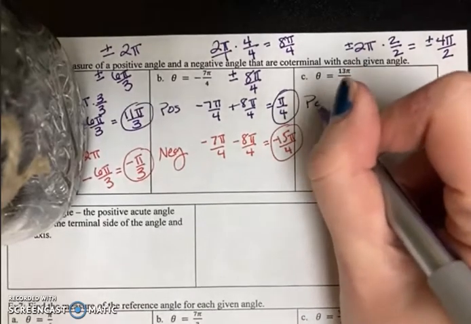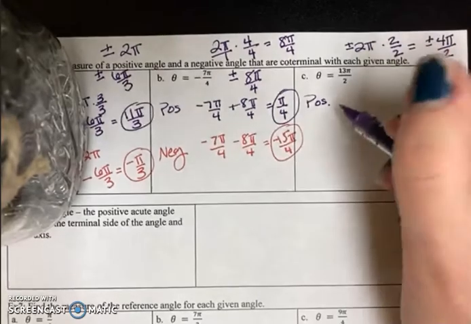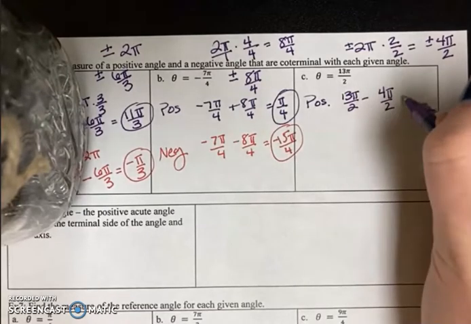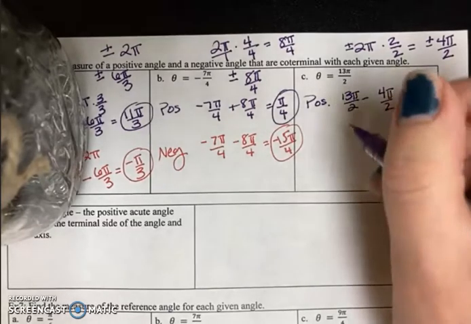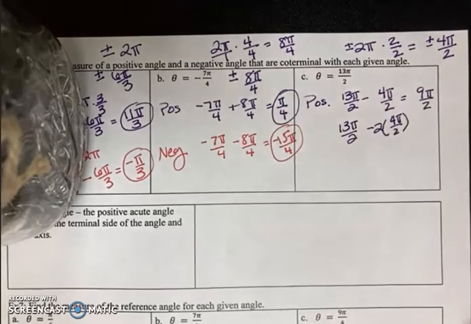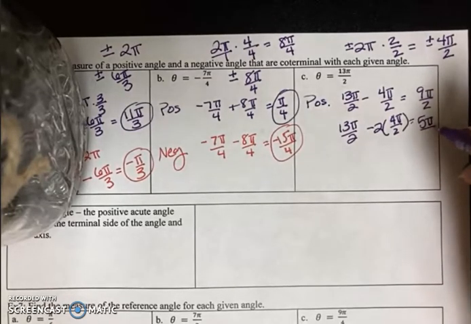What I would do is start subtracting, because we're going to have to subtract continuously until we get it to a negative. And you saw that with degrees as well. So I'm starting with 13 pi over 2, and I'm going to subtract 4 pi over 2. 13 minus 4 gives me 9 pi over 2. That's still way bigger than 4 pi over 2, so when I subtract that, I'm still not going to have a negative coterminal angle. So I'm going to subtract 4 pi over 2 for a second time, which means I look at the 9 and just do 9 minus 4. 9 minus 4 is 5, so that's 5 pi over 2.